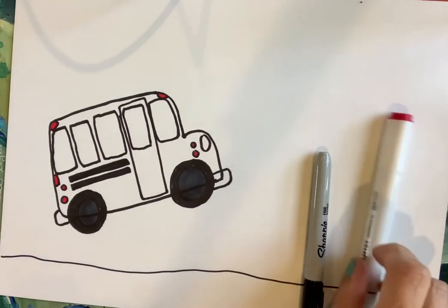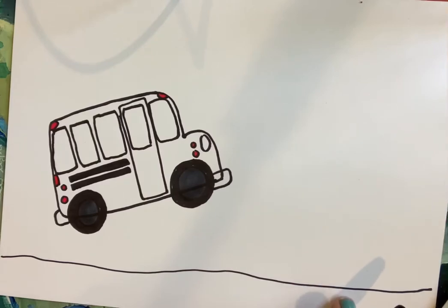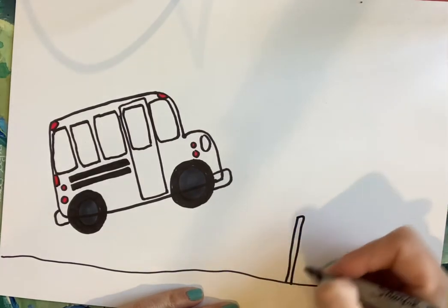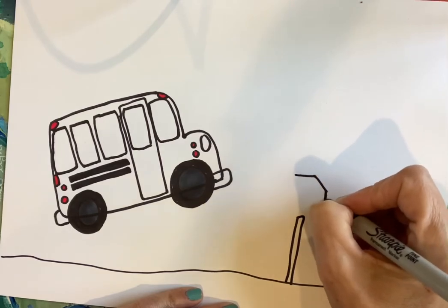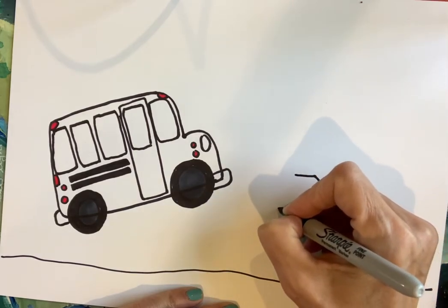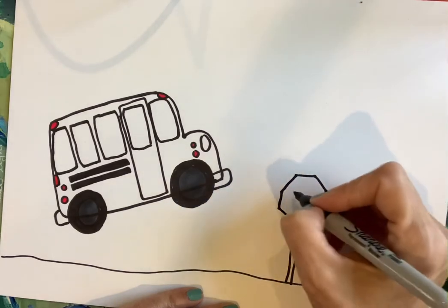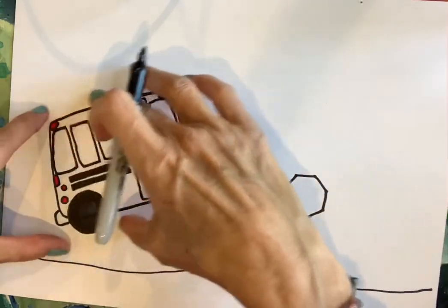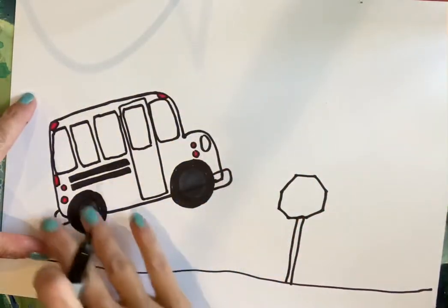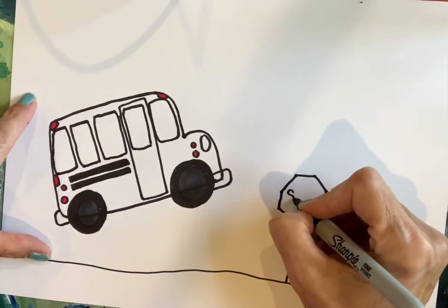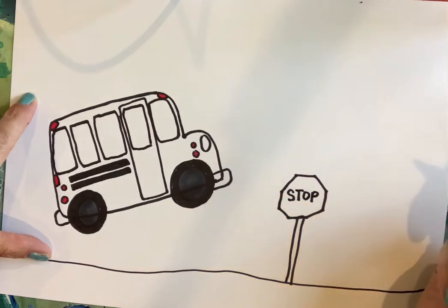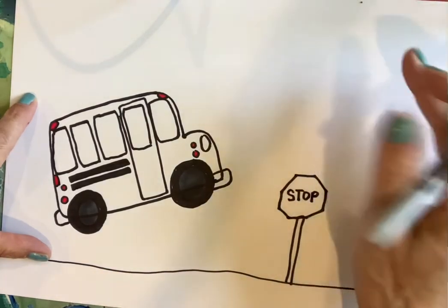Okay, now I wonder what would be happening at the bus stop. I think, you know what I'm going to do? This would stay in the ground. I'm going to make a stop sign. 1, 2, 3, 4, 5, 6, 7, 8. You can draw a stop sign if you want, you don't have to. The part that we are all doing together is going to be this flying bus, and what you want to do on the rest of this is totally up to you.